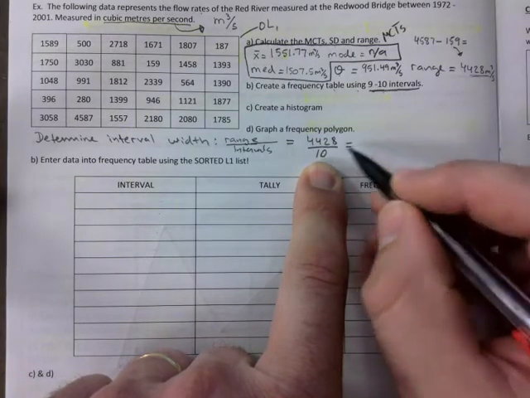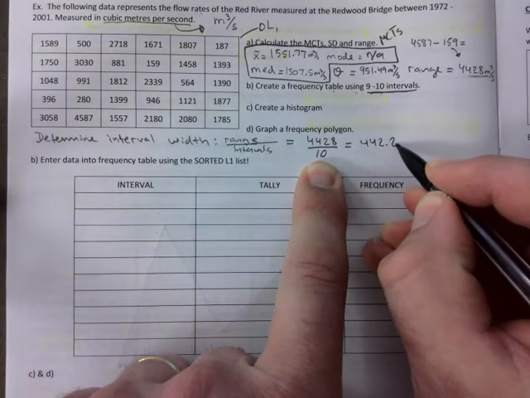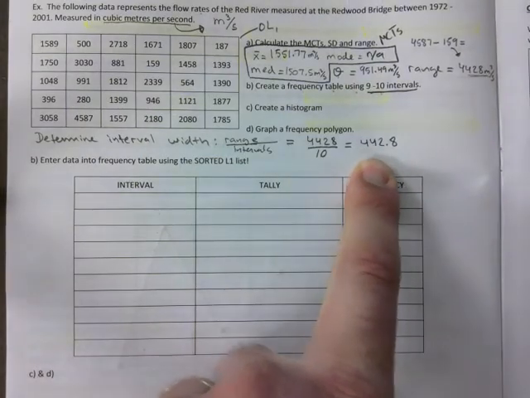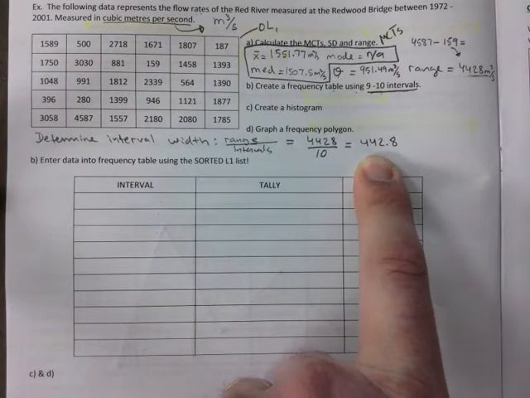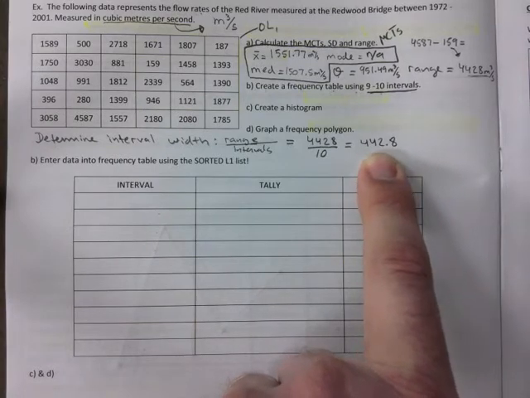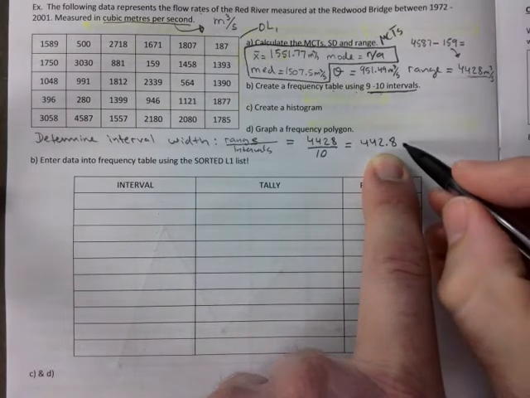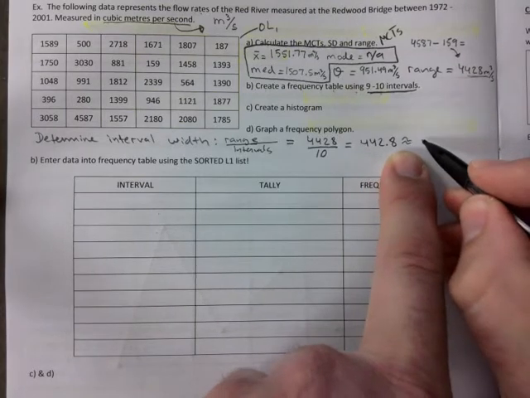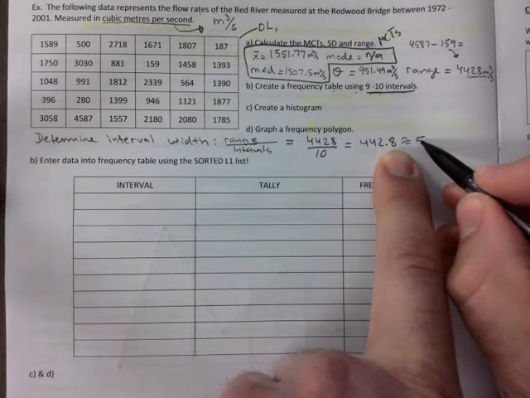So let's divide that. You get 442.8. And this is the bizarre part. 442 would be a weird increment, a weird width to have. So pick something that is nice and round. You could go 450 if you'd like to, but I'm going to go 500.